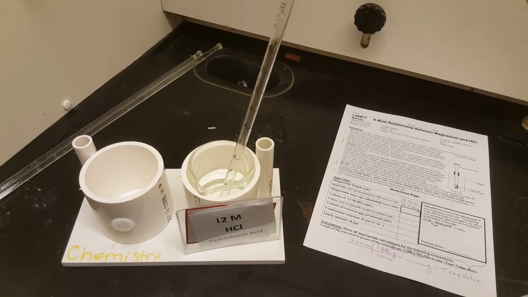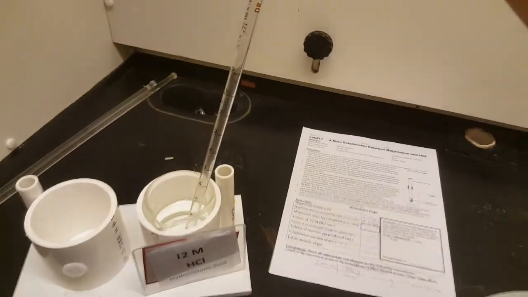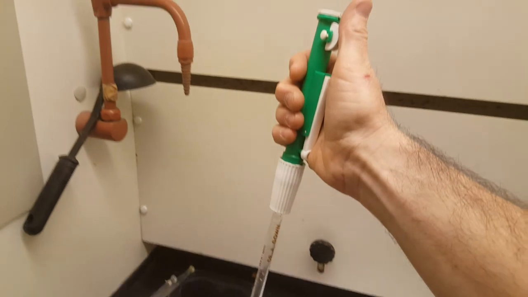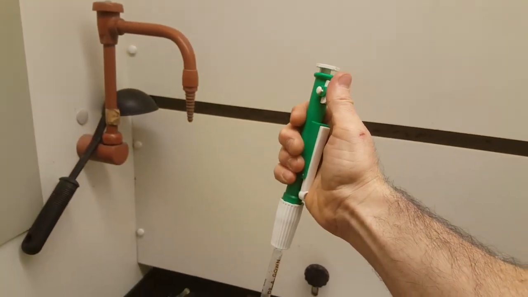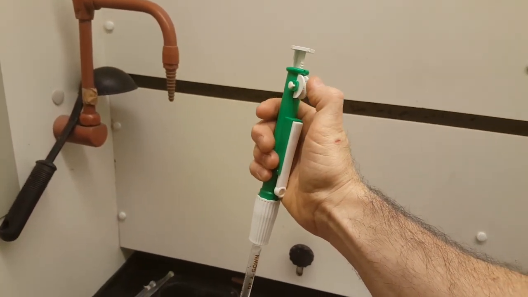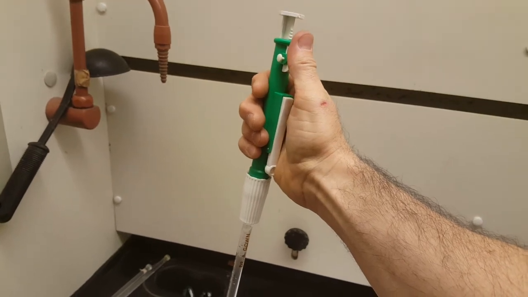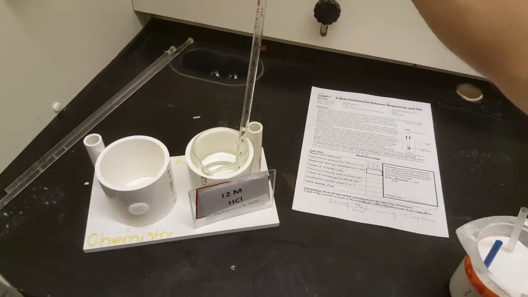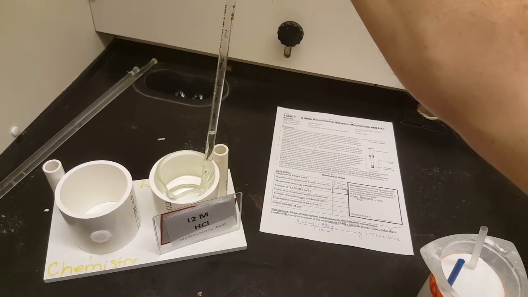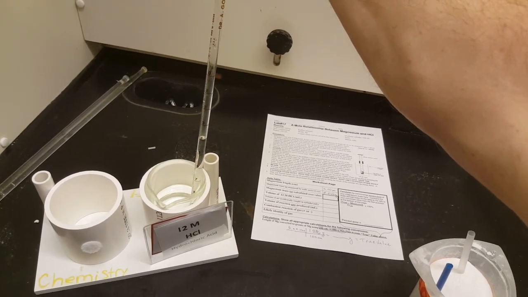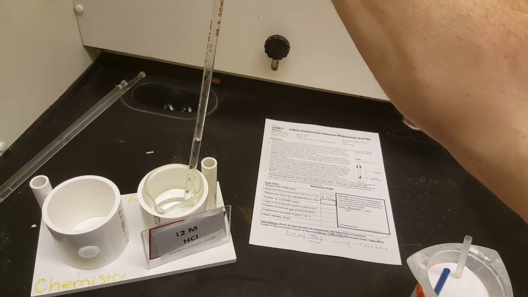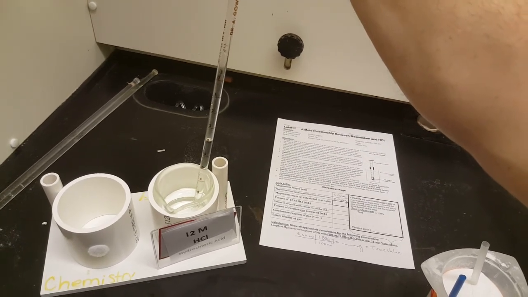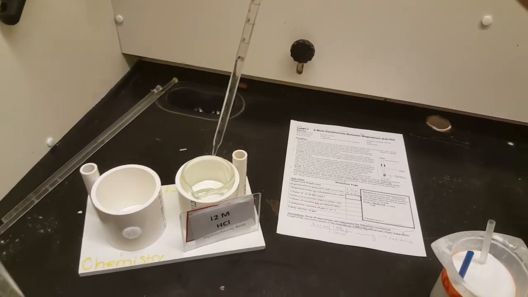So to fill the pipette, you need to roll your thumb down and the plunger will roll up and your pipette will fill. Fill it until the 4 mark. Make sure that that meniscus, or the dish of the acid, is sitting right on the 4.